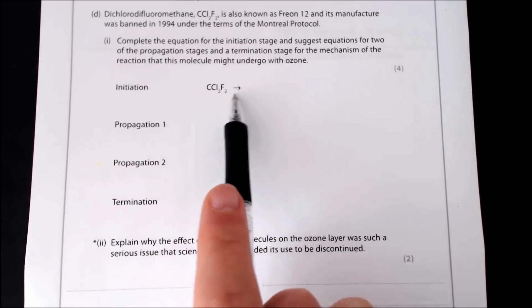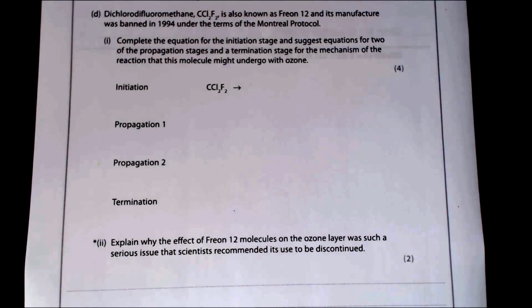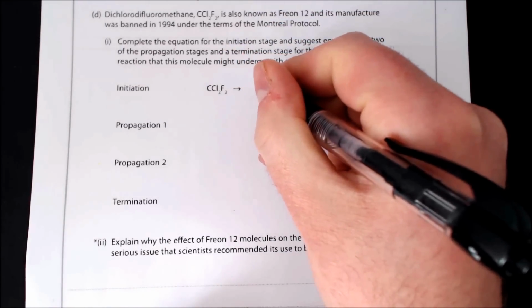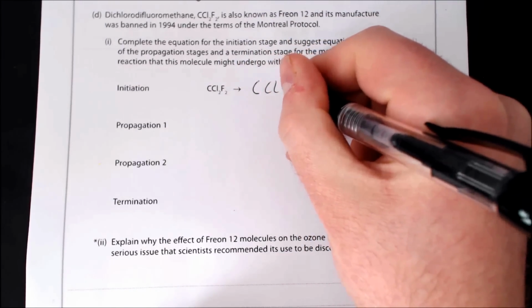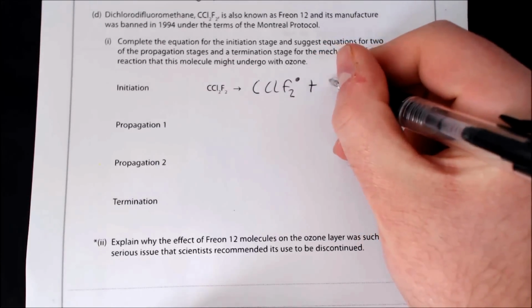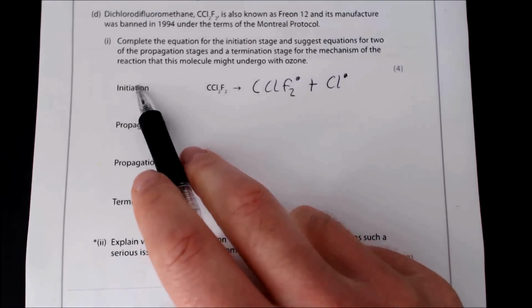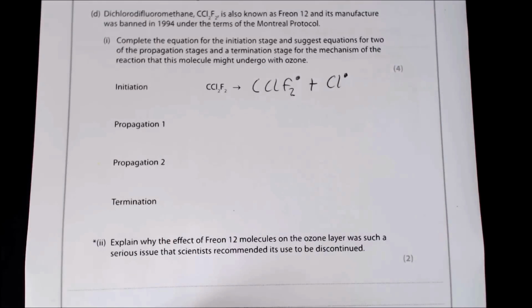Right, so we've got our halogenoalkane here, and the bit that we're going to break is the chlorine, it's going to drop off. It's got the weakest bond. So we're going to draw this, that's CClF2 dot, there's your radical, and we're going to react that with Cl dot. So all initiation stages use UV, and this is going to form 2 radicals.